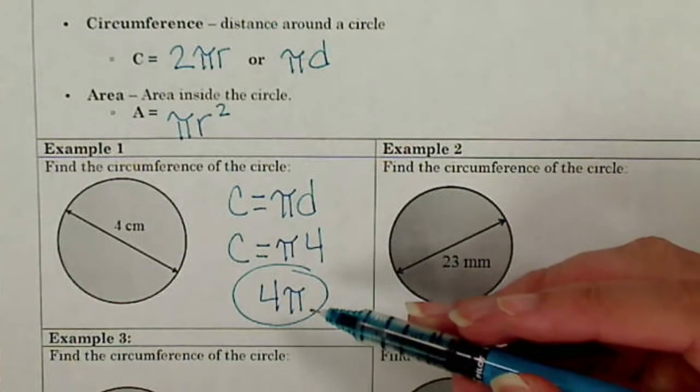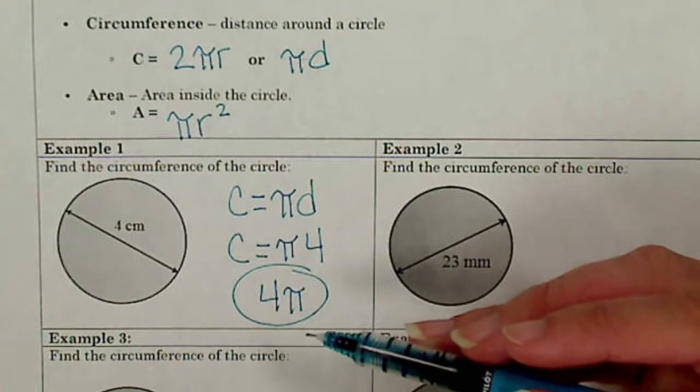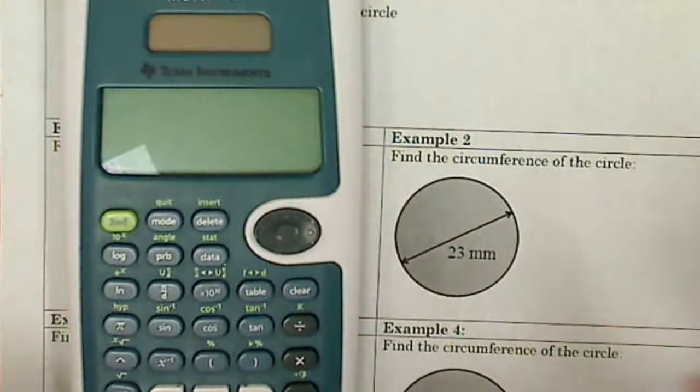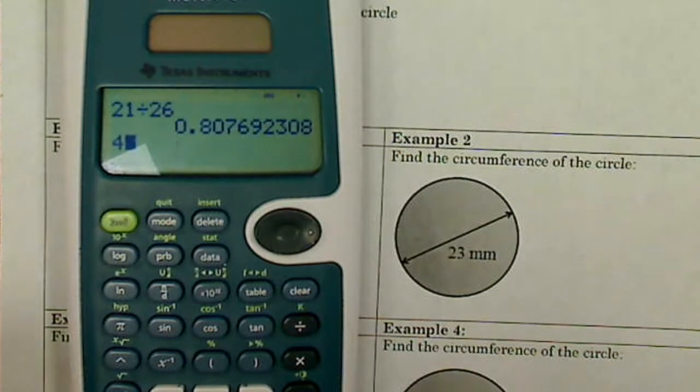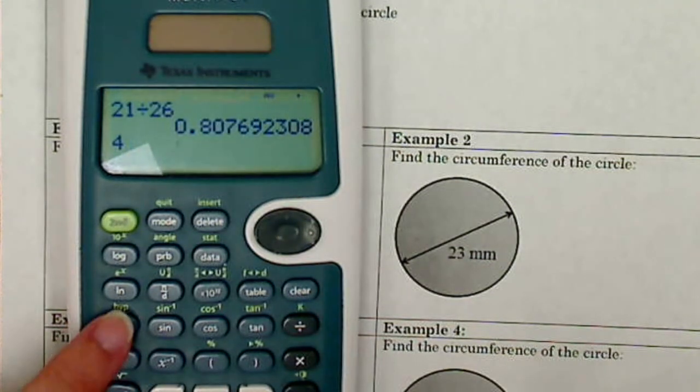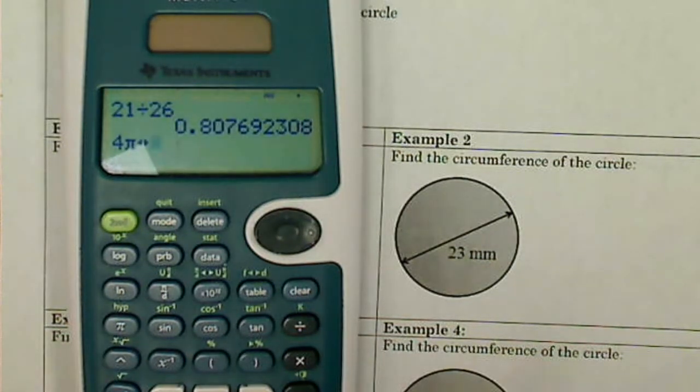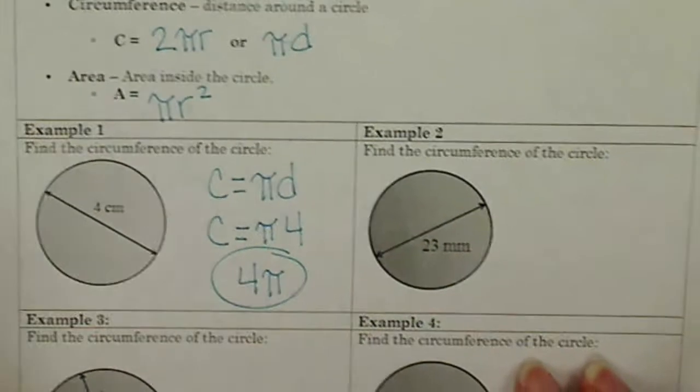This is the exact answer. If you ever wanted an answer that was a decimal, you would hit 4, your pi button is right here, and you hit your arrows, and it's going to change it to a decimal. So for right now, we're going to leave it exact.